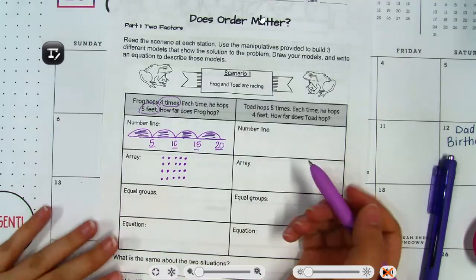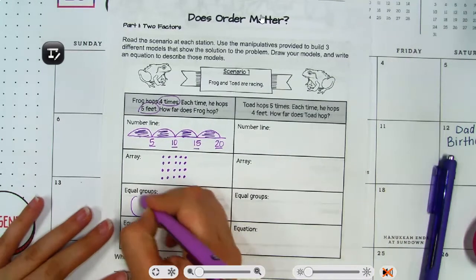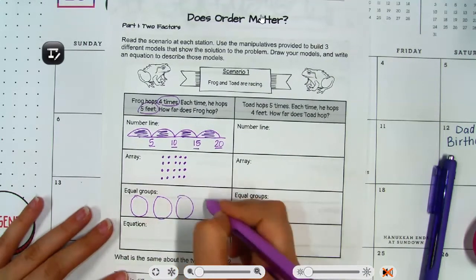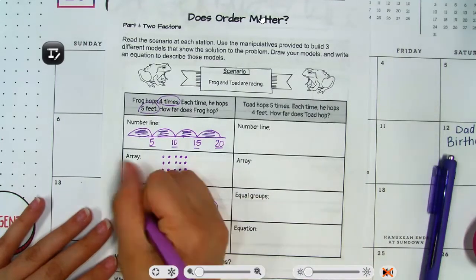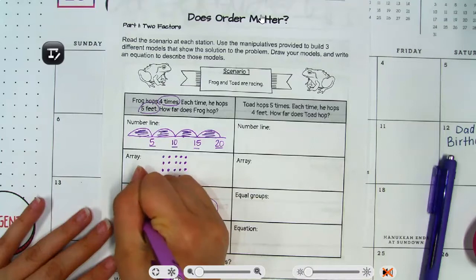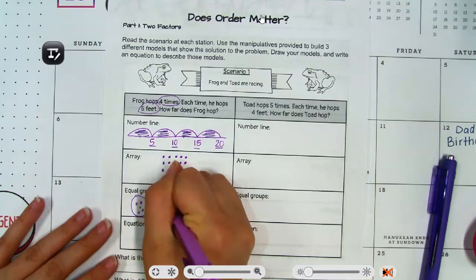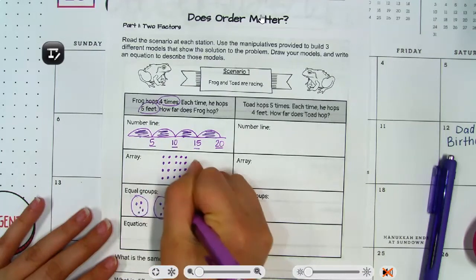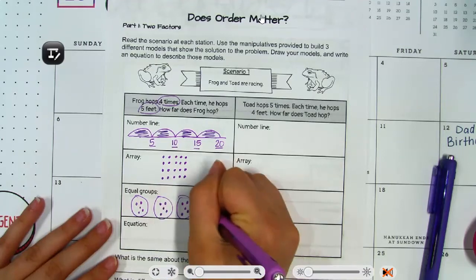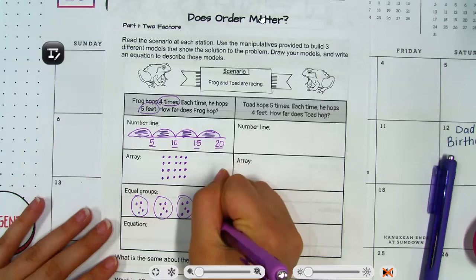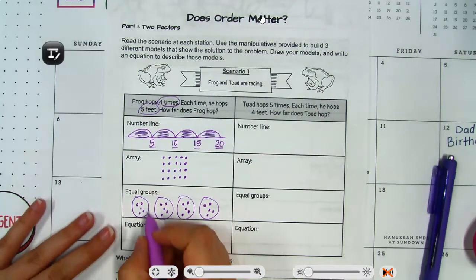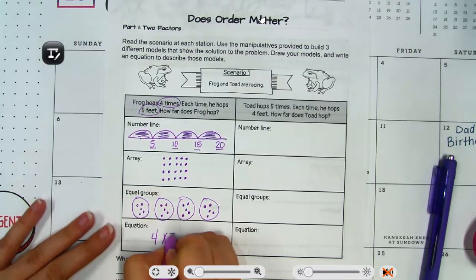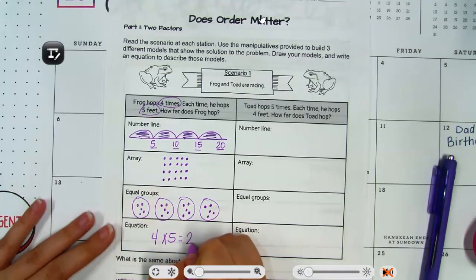Remember, each hop is a group, so I have 4 groups, 1, 2, 3, 4. And we are counting by 5, so each group needs to have 5. Okay, so our equation would be 4 times 5 equals 20.